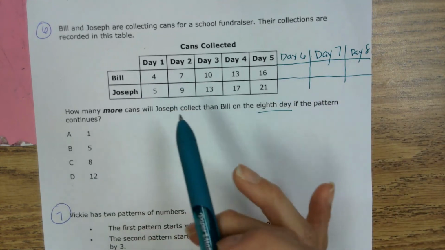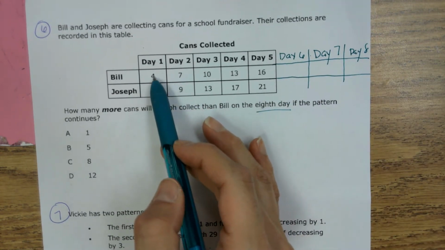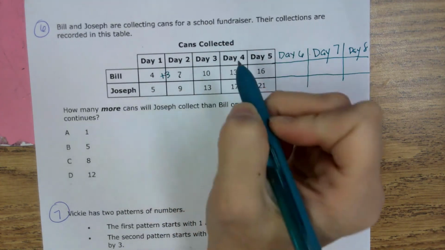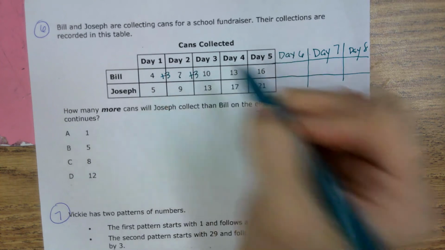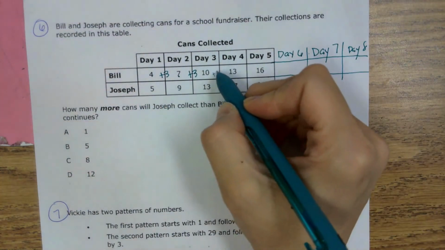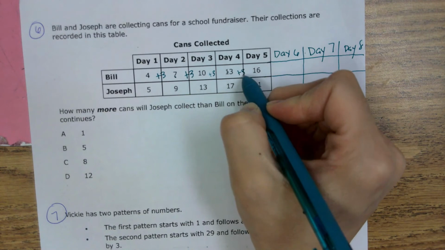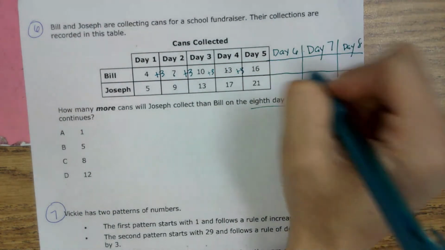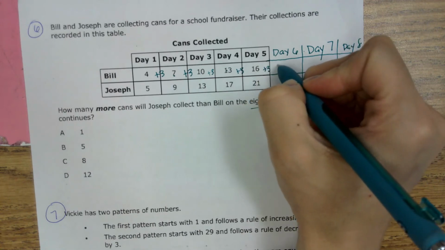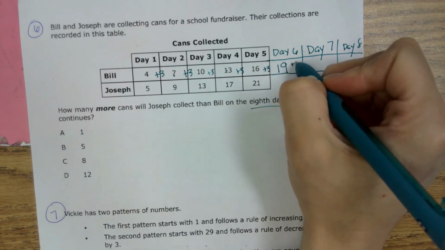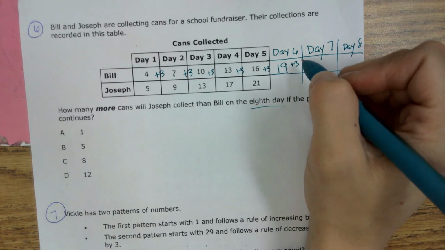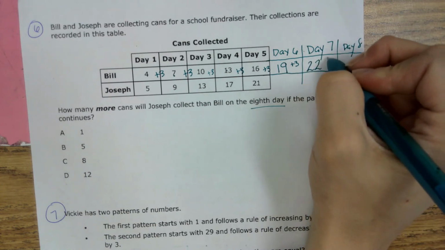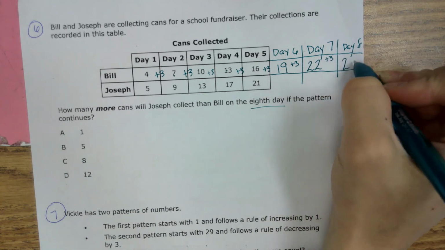So let's see what's happening for Bill. So I have 4, 5, 6, 7. That went up 3. 7, 8, 9, 10. That goes up 3. 10 plus 3 is 13. 13 plus 3 is 16. So it looks like Bill's adding 3. So let's go ahead and finish. So we have 16 plus 3, which is 19. 19 plus 3 is 22. And add 3, and we get 25.